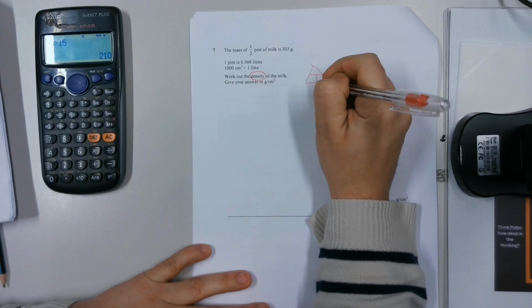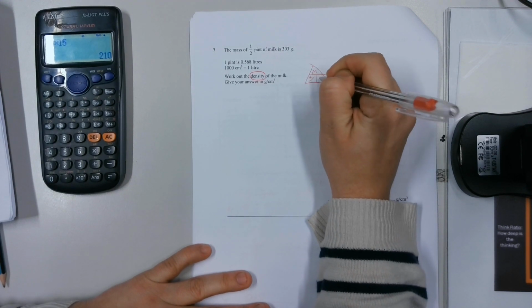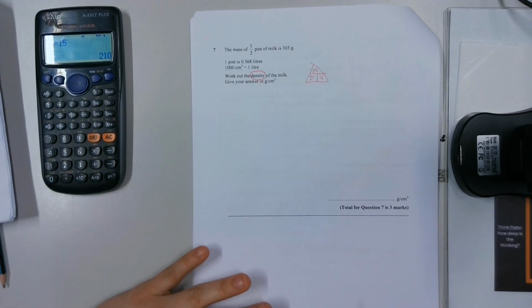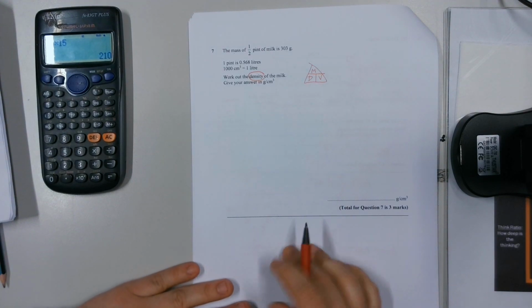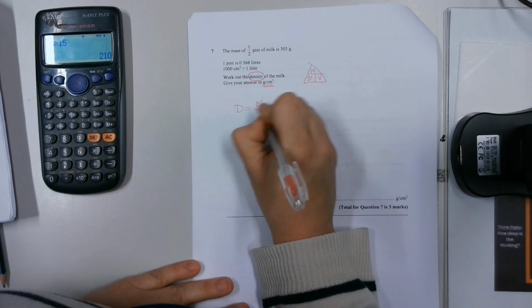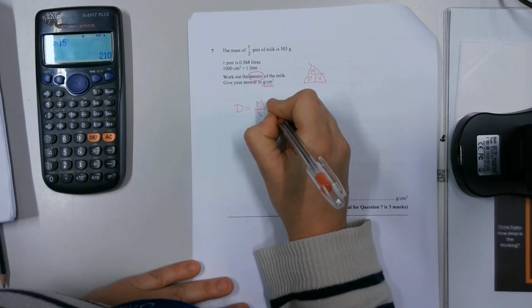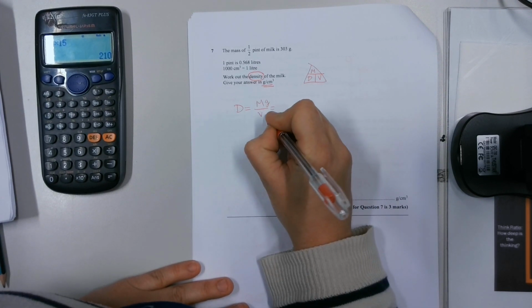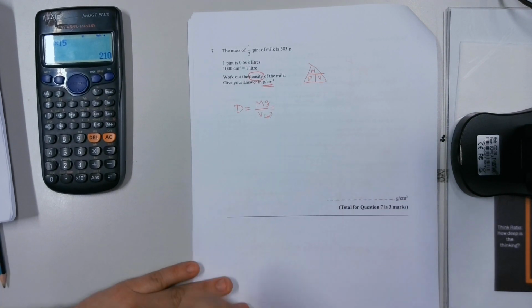I know from my formula that density equals mass over volume. But the one thing I need to be really, really careful of when doing these questions is the units. I'm going to give my density as mass over volume, but I need this mass to be in grams, and I need this volume to be in centimeters cubed.